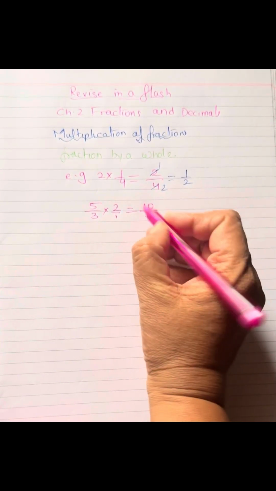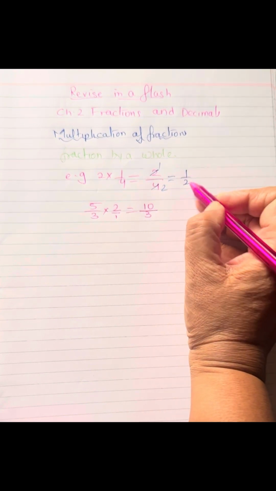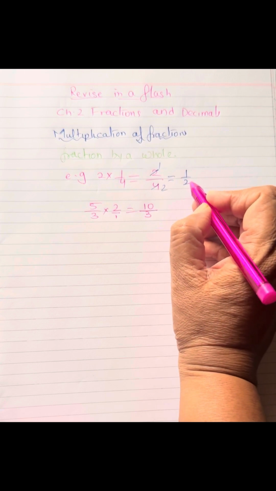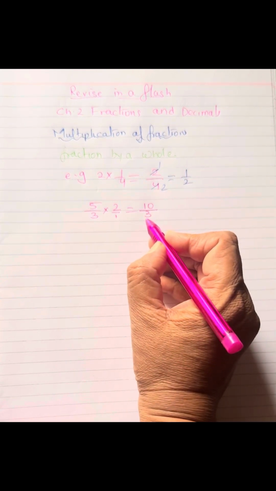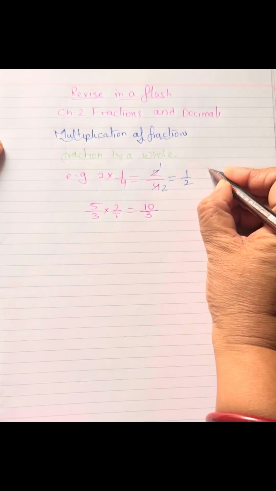Then convert this. This is an improper fraction. The first answer was a proper fraction, so we write the reduced form in the proper fraction. If you get the answer as an improper fraction, always convert it into mixed form. So I'll show you that conversion in one sum.